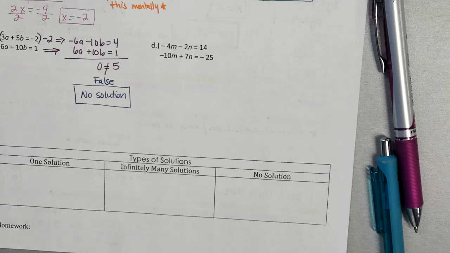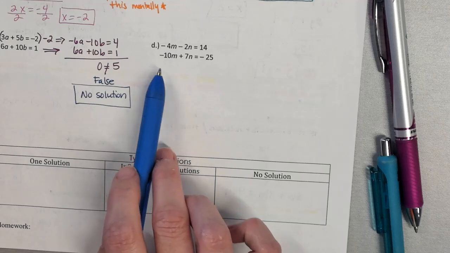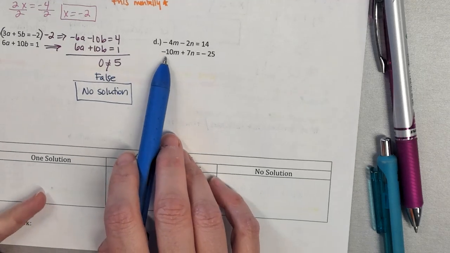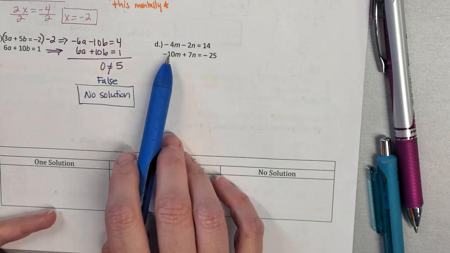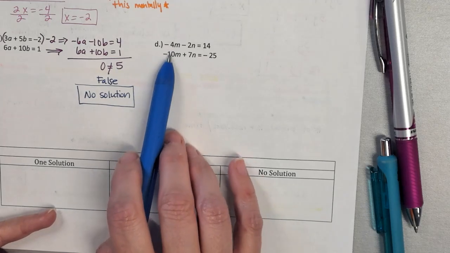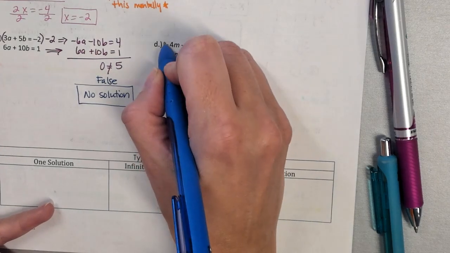So you're going to have to multiply one by a negative value and one by a positive value. What we want to do is get opposites, and the simplest way to do that is to find the LCD, or the LCM, the least common multiple. So between 4 and 10, what's the lowest number they both multiply to? They both multiply to 20.